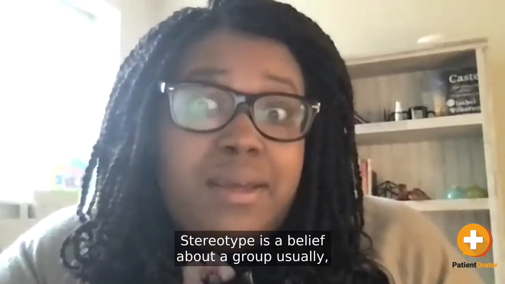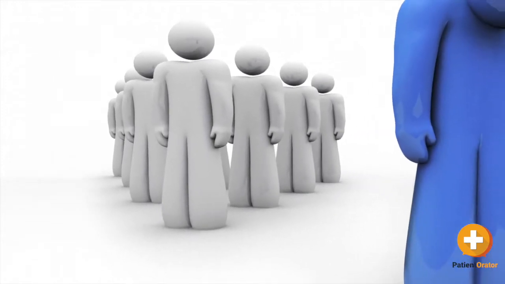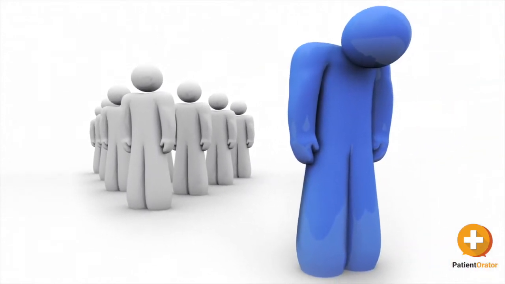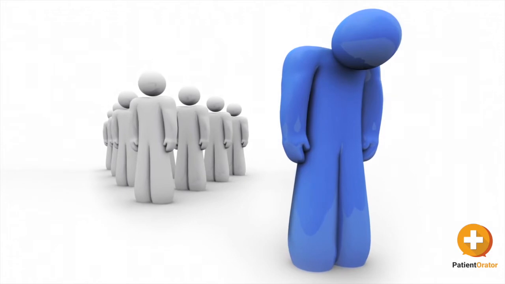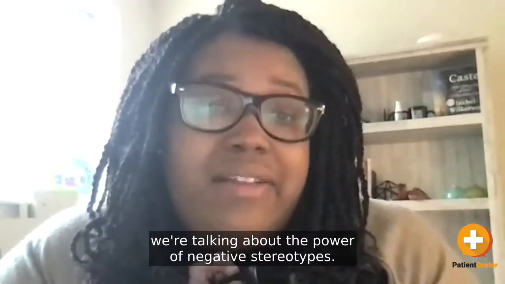Stereotype is a belief about a group, usually not necessarily a person. And stereotypes can be positive or negative. But in this particular discussion, we're talking about the power of negative stereotypes.